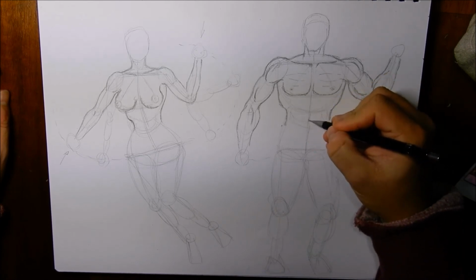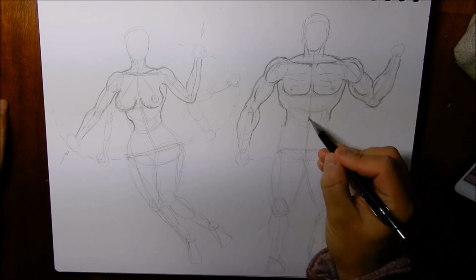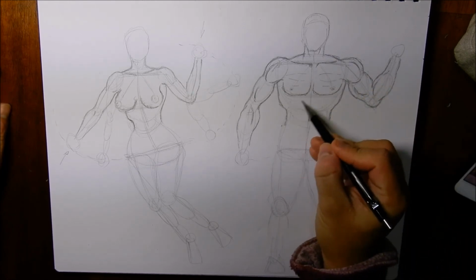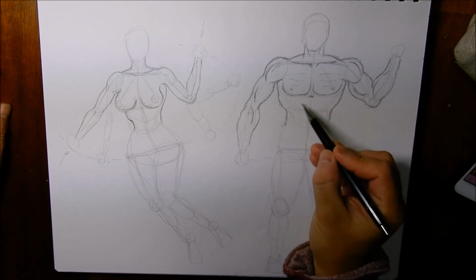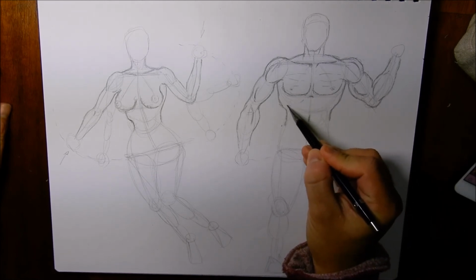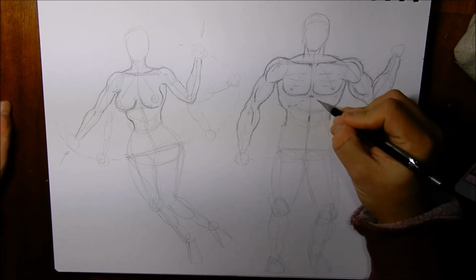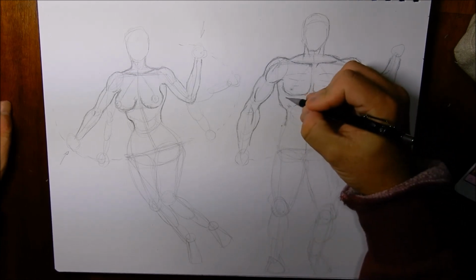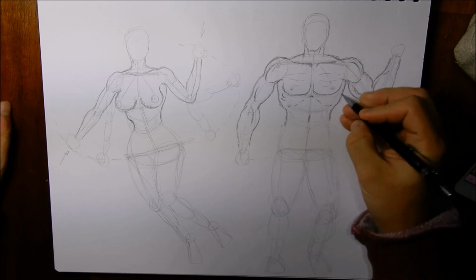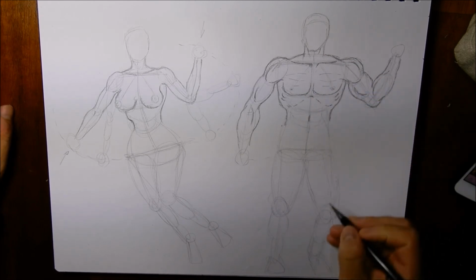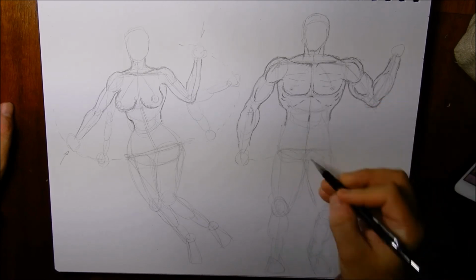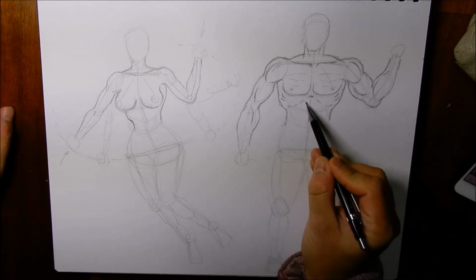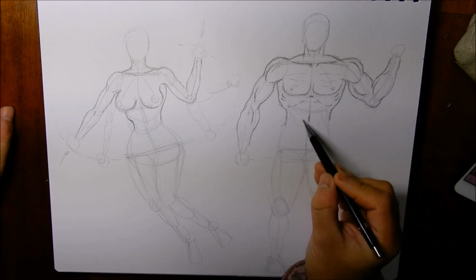The main structure. Need to define this, of the ribs in here, right? And then I will go down to the muscles of the abdomen.